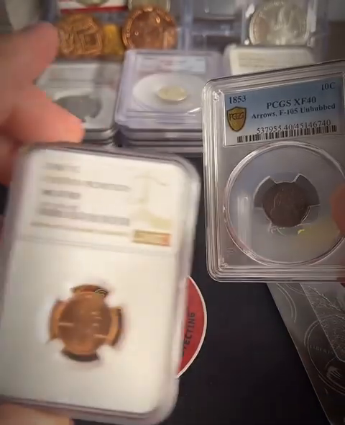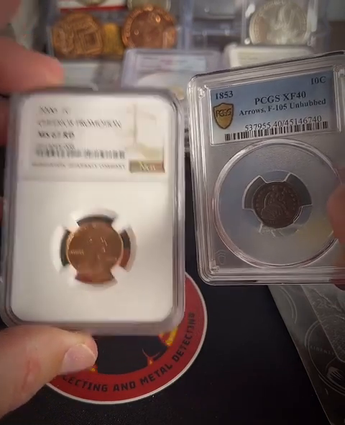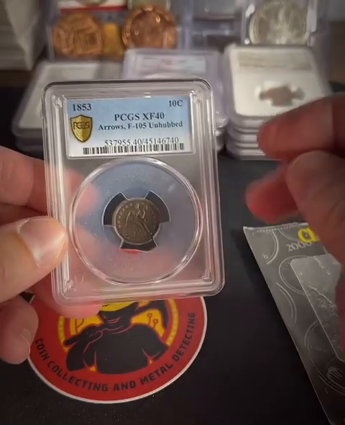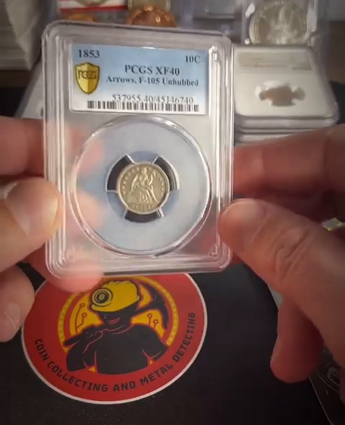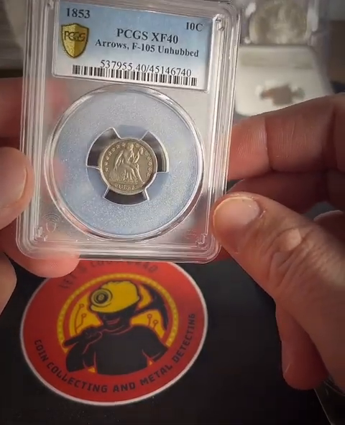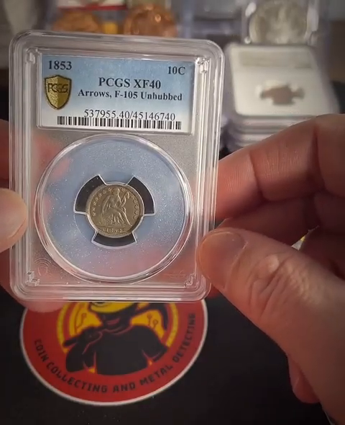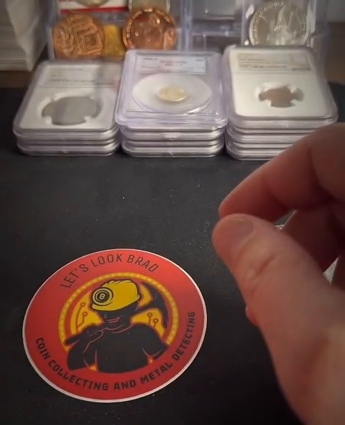Let's just say like this MS67 red. There's not a whole lot of 67 red populations on here, so this would be something you could send off to CAC. That just gains extra value for these coins, but this is a variety. Just wanted to show you guys that. So, 1853 Liberty Seated Dime XF40 F105 unhubbed. That's a pretty awesome find. Let's set that one down here.